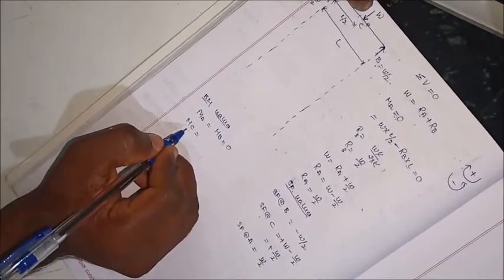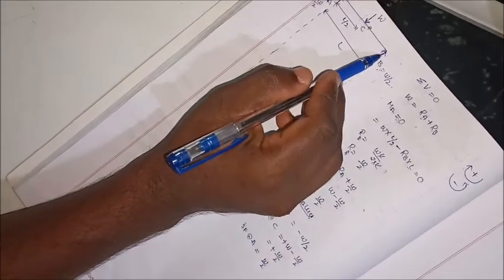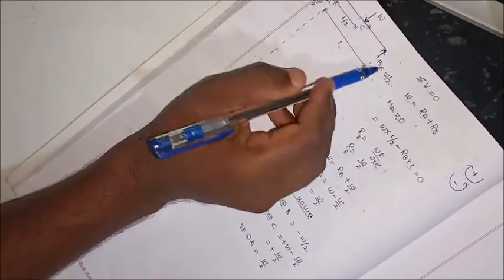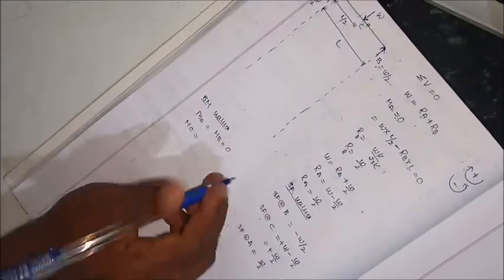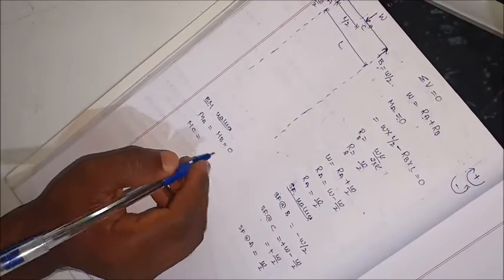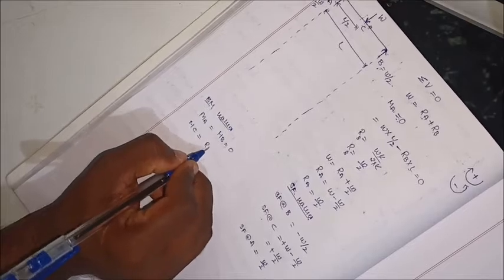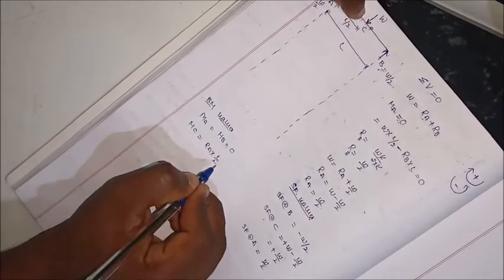The moment at C is due to either this force or this force. The moments are the same because the load is acting at the center of the beam. So consider either RA or RB. Here I am considering RA. So RA into perpendicular distance L by 2.